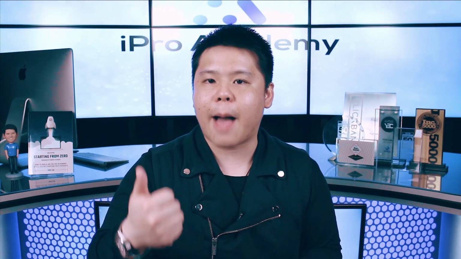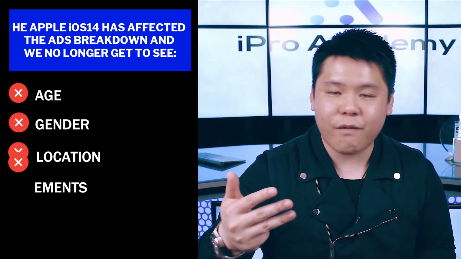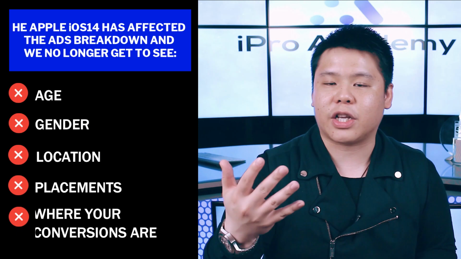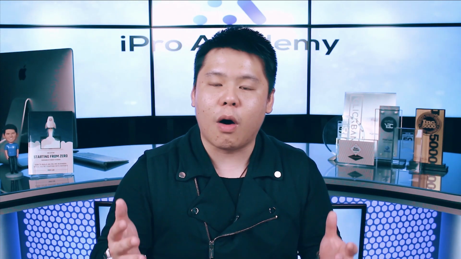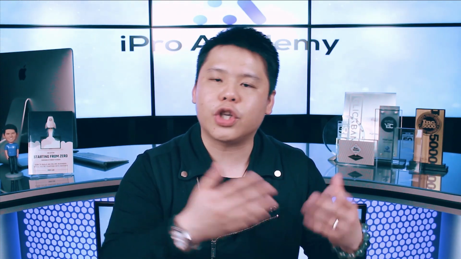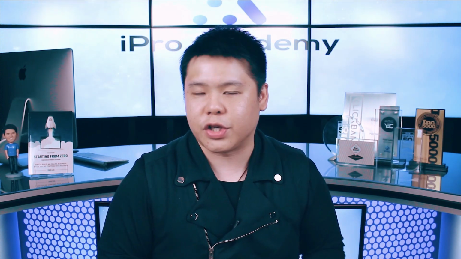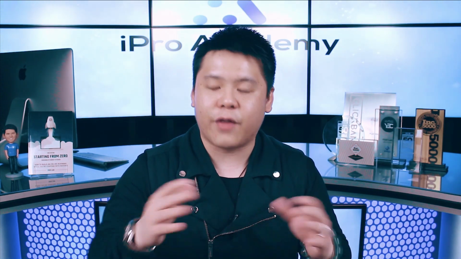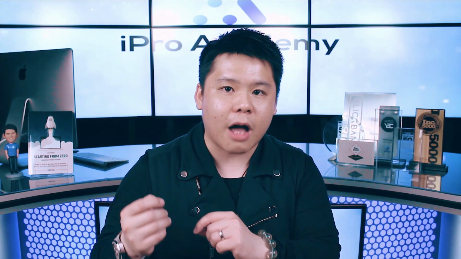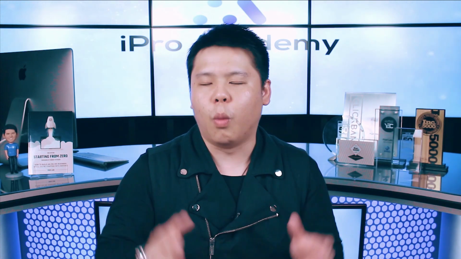So first of all, with the Apple iOS 14 update, the breakdown of your ad reporting to see the age, gender, placement, demographic, or even where you are actually getting your specific conversion are no longer available. It's simply now all bundled into the total, which you are unable to really drill down on the gender or age or where your conversion actually comes from. Now, this wasn't expected at all. There was no information that Facebook was going to pull away the breakdown of the ad reporting. And in fact, even people inside Facebook have zero clue what is going on.